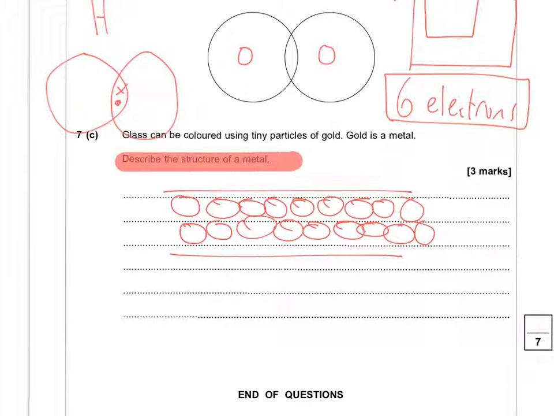Okay. Now these particles, or atoms we should call them, I don't know why I'm using the word particles, lose some of their electrons, and they become what we call free electrons, or delocalized.